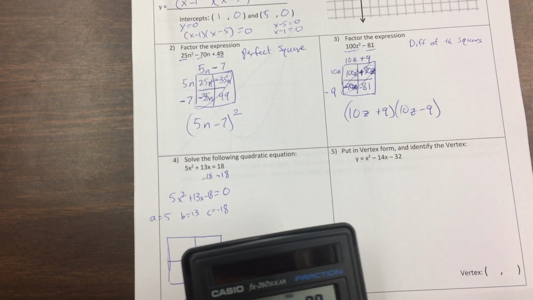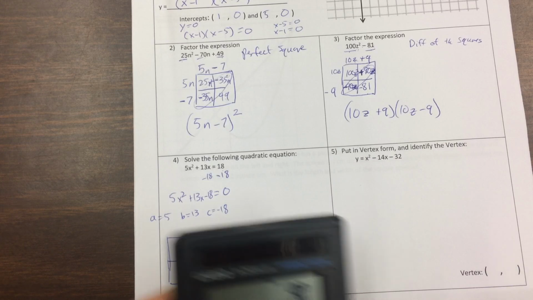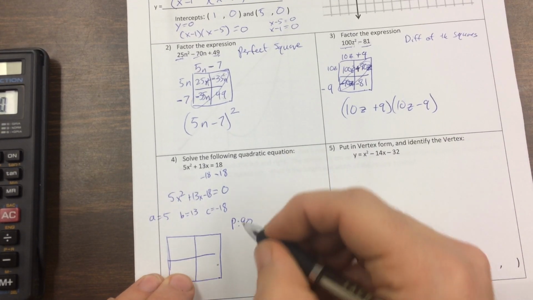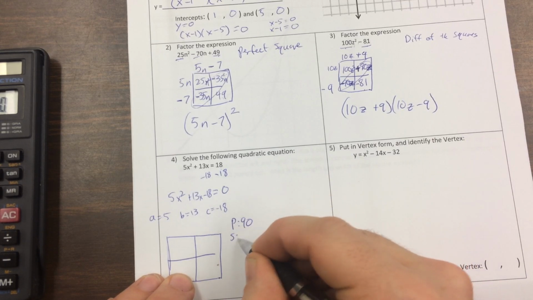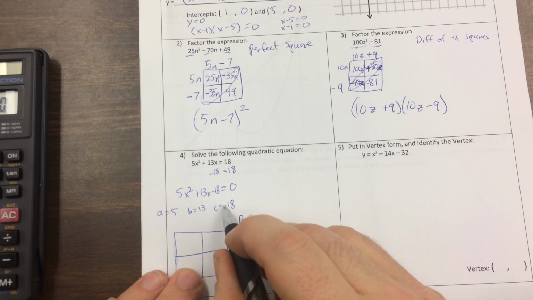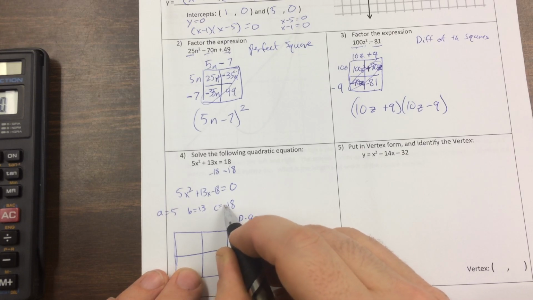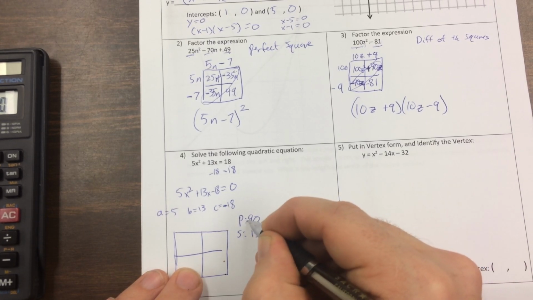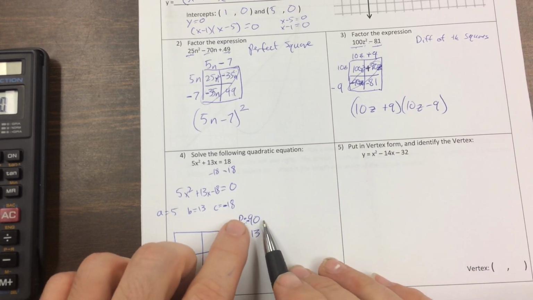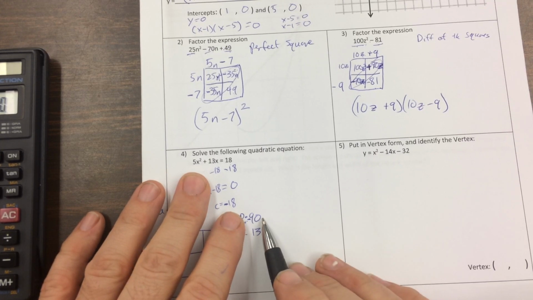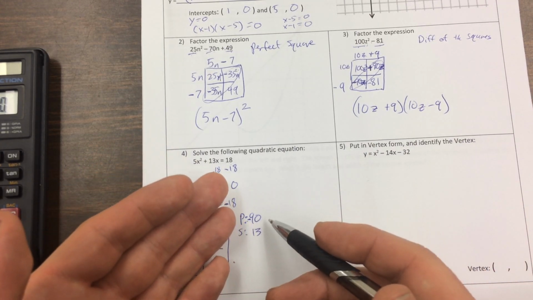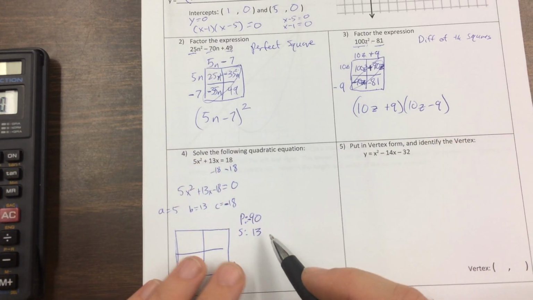So 5 times 18 is 90, so our product is 90, and our sum is 13. Notice this is negative 18, so the product is going to be negative 90. That means one of them is positive and one is negative, so I'm doing some sort of subtraction. So I'm trying to find products of 90 where the difference of them is 13.